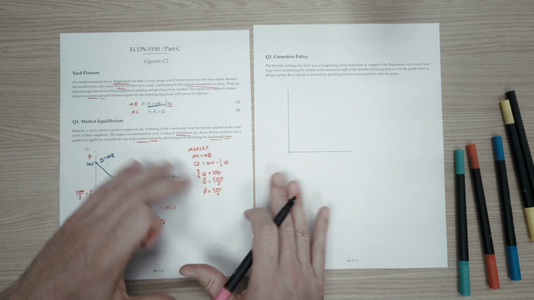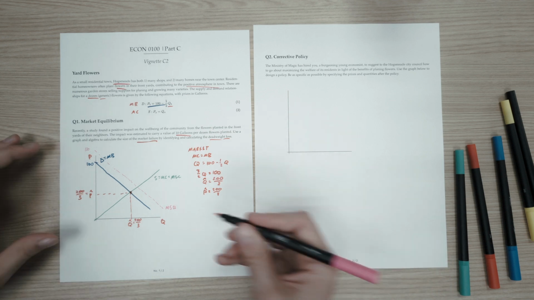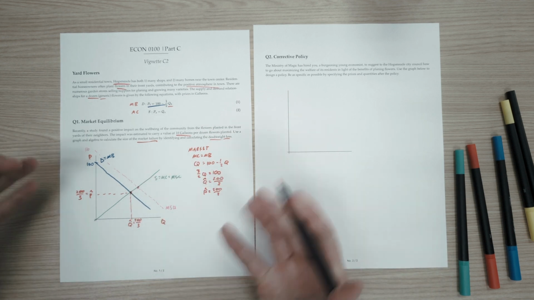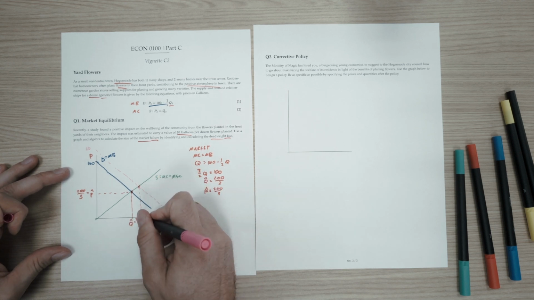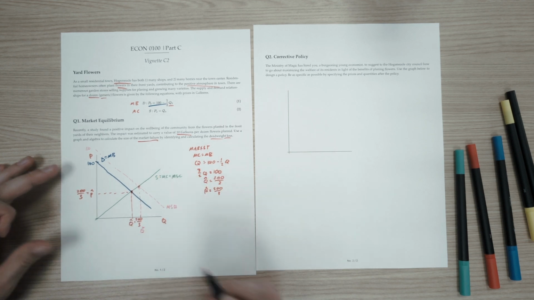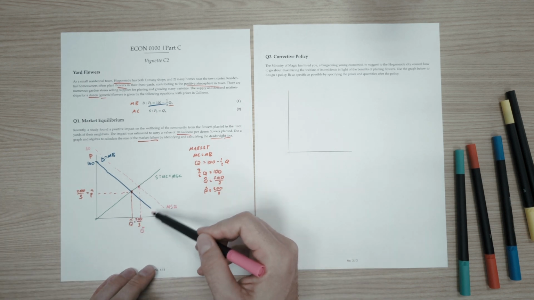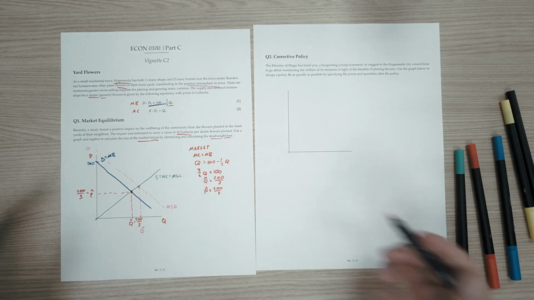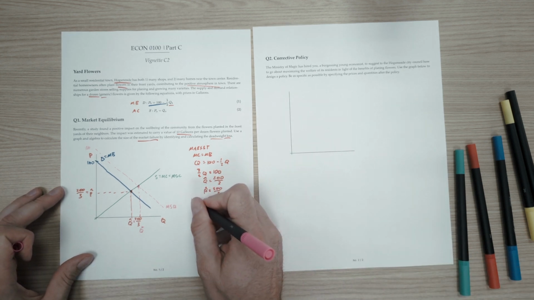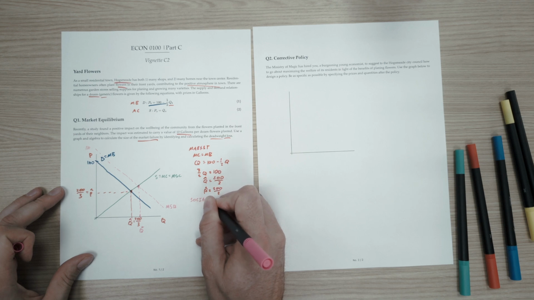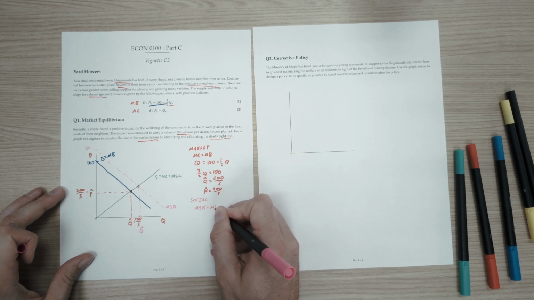Here, all we need to do is solve for the socially efficient quantity, the point where the social planner would pick. We have our Q star down here, which denotes the quantity the social planner would pick, where the marginal social benefit is equal to the marginal social cost.